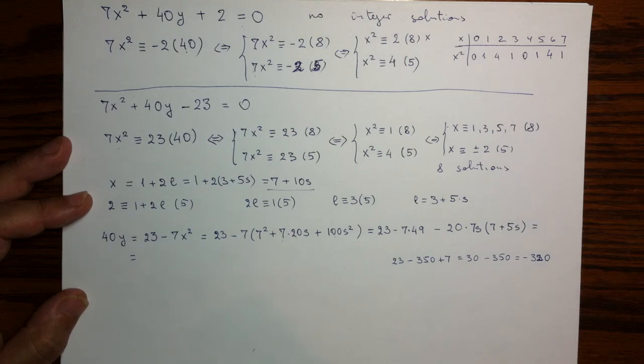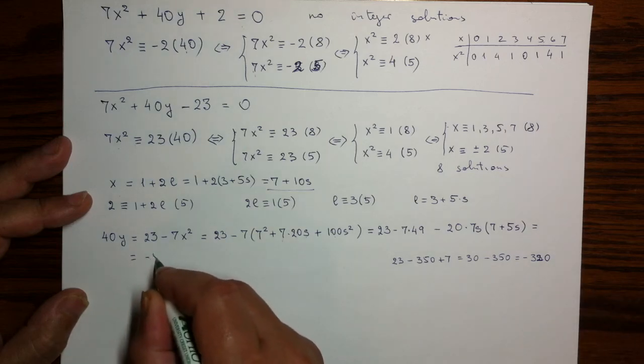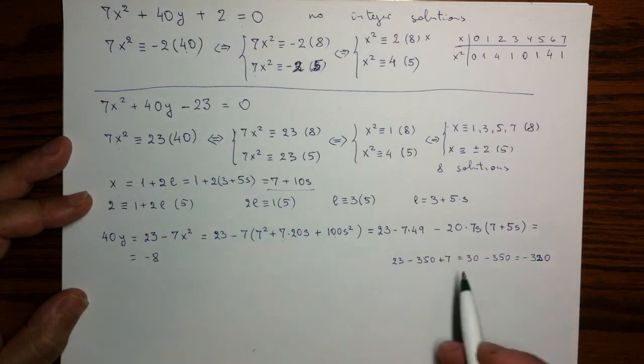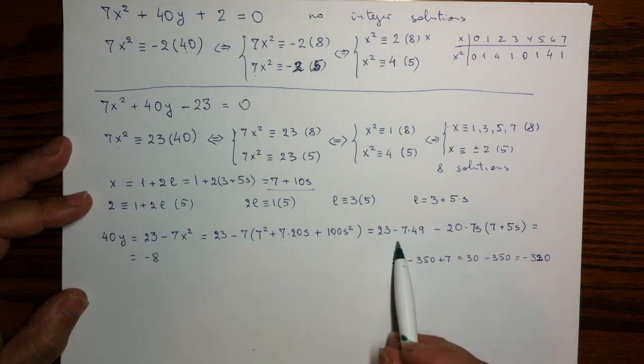So negative 320 is conveniently divisible by 40. 32 is divisible by 4. The factorization is 40 times negative 8. So that is this bit.